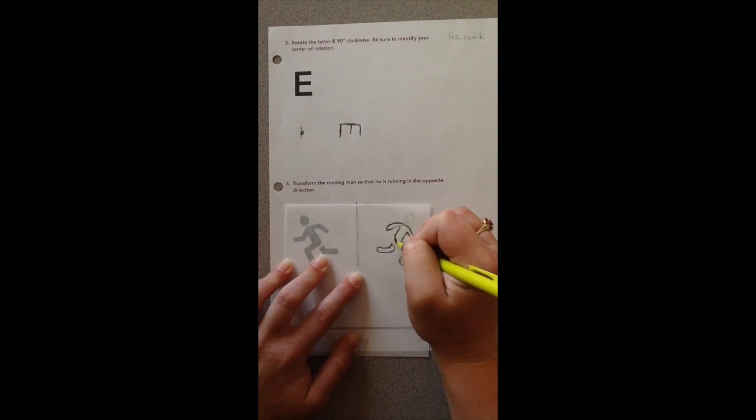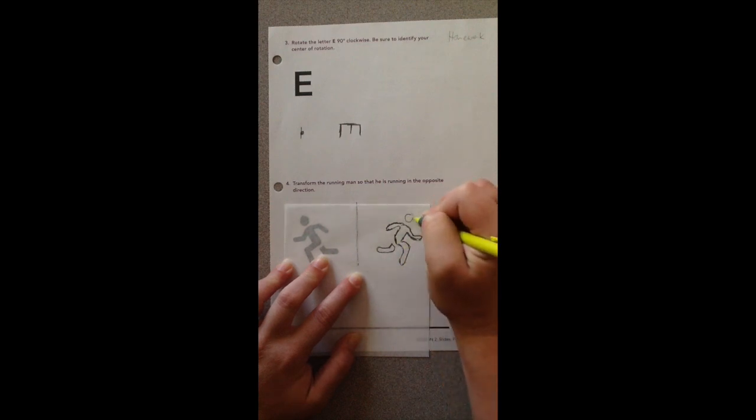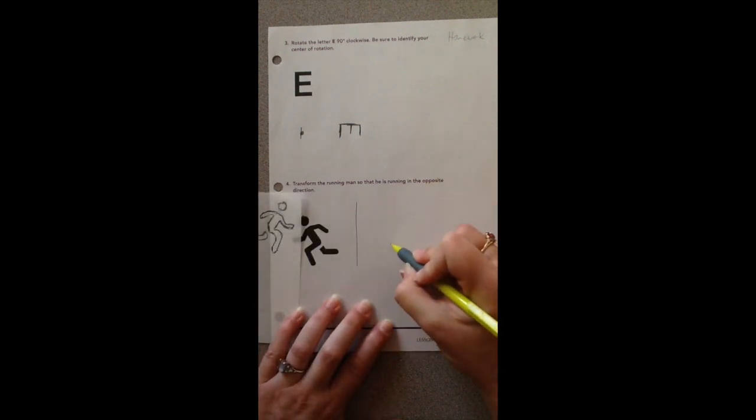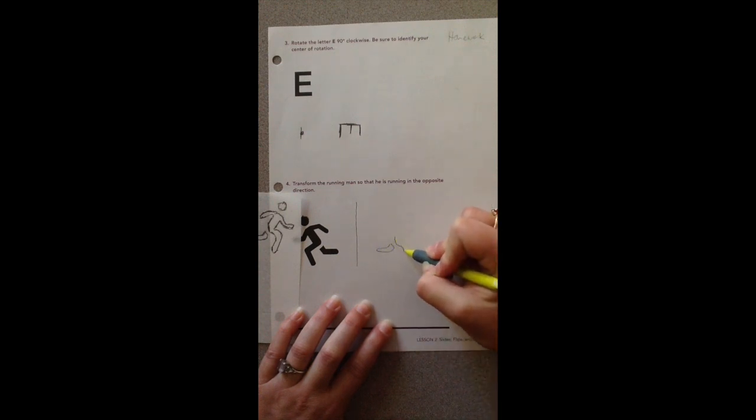And the real reason you want to include your line of reflection on your patty paper is to make sure that it's going to be the same distance away, because when you do that reflection, it needs to be moving that same distance when you reflect it. It can't just be flipped over.